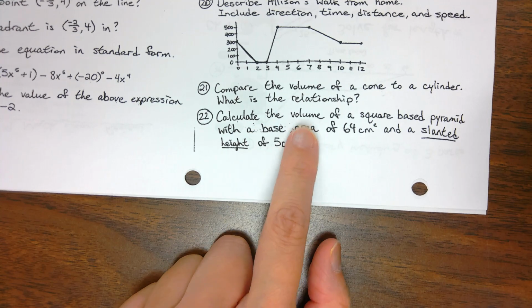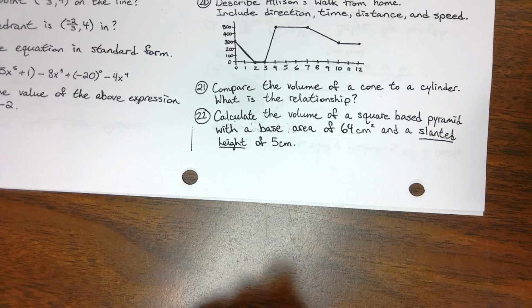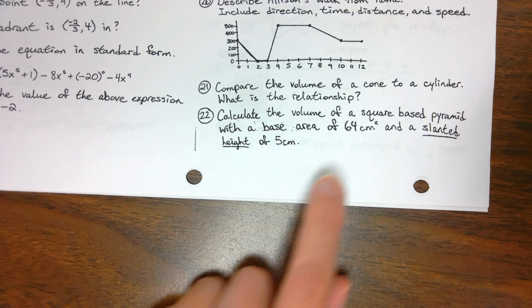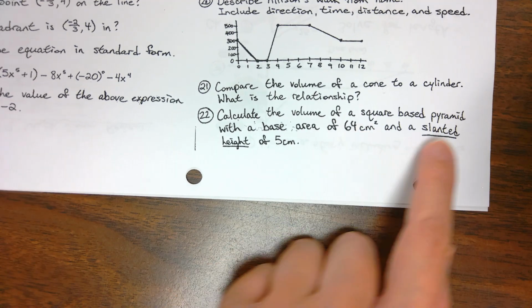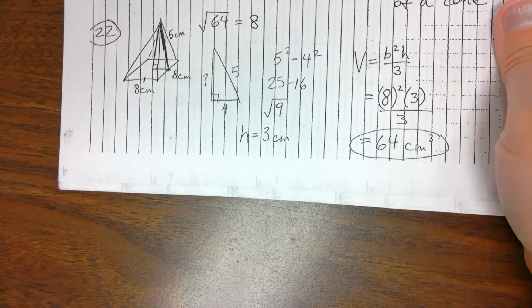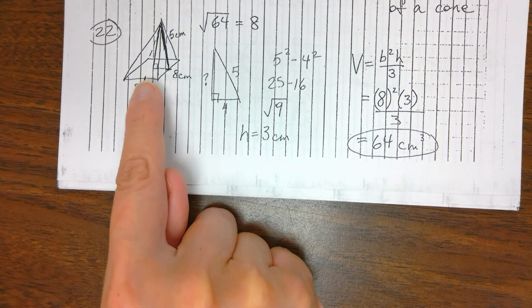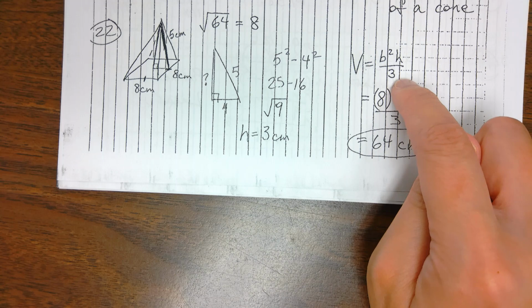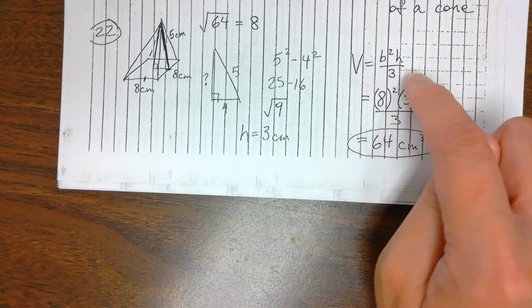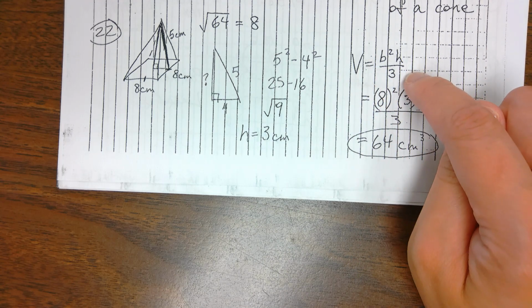And then lastly, this one, some people were asking about number 22. It is a very good question. You have a base area of 64 and a slanted height of 5. So looking at this right here, again, it doesn't ask for a diagram, but it's always good to draw the diagram. So you have something like this. You know the volume formula is the base area times height divided by 3.